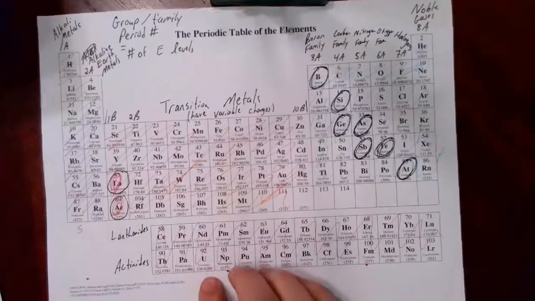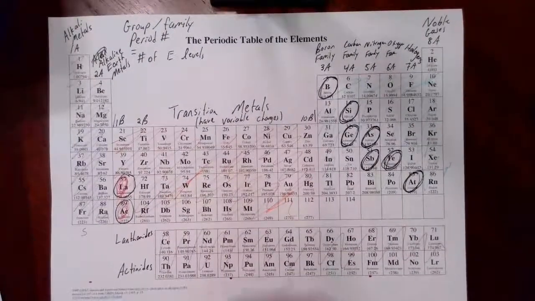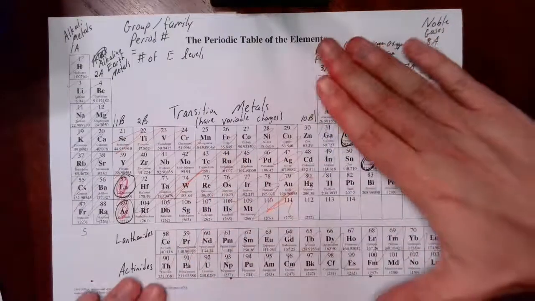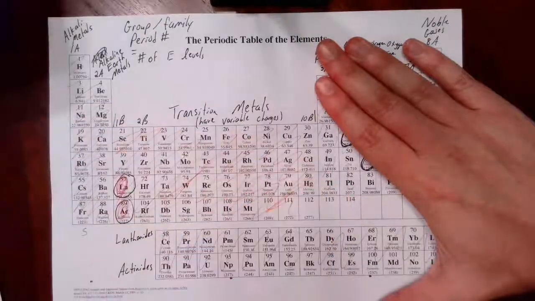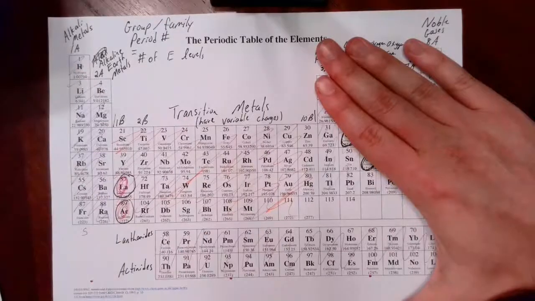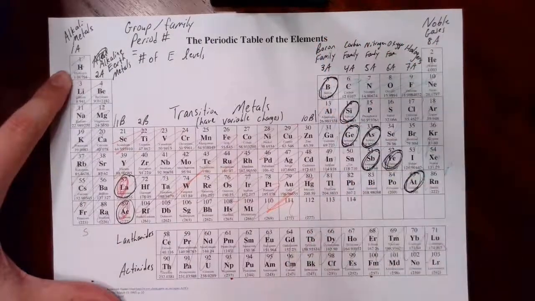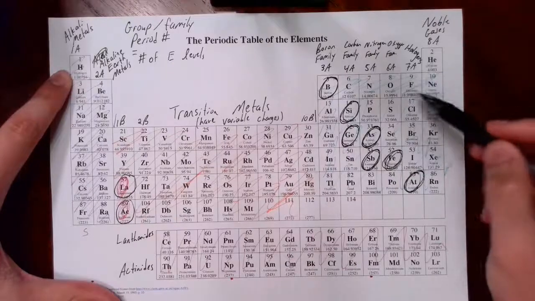You can see that the majority of the elements on the periodic table fall into the metal category. Let me back up. I don't know what I just said. If they're not in these two categories, they are metals. I think I might have said metalloids. I apologize for that. But everything in these sections are considered metals, except for hydrogen. Hydrogen also falls into the nonmetal category.